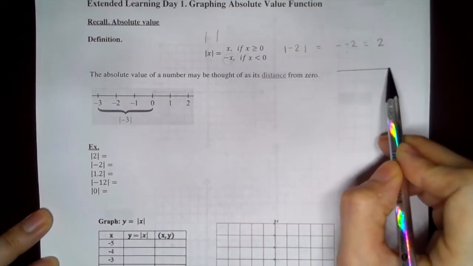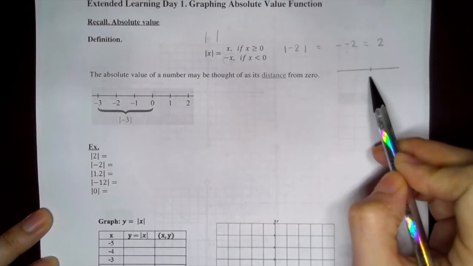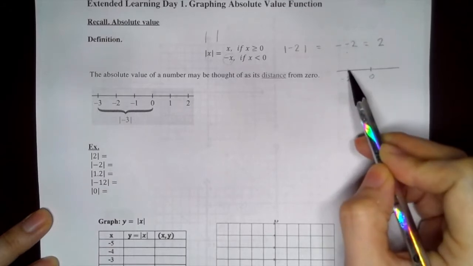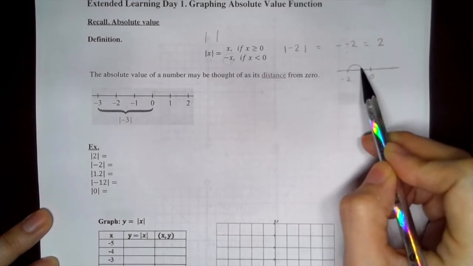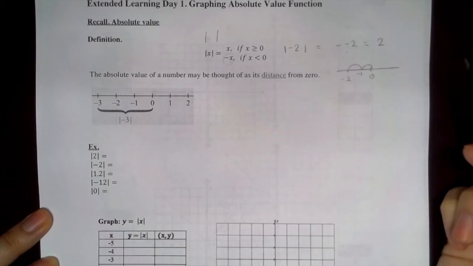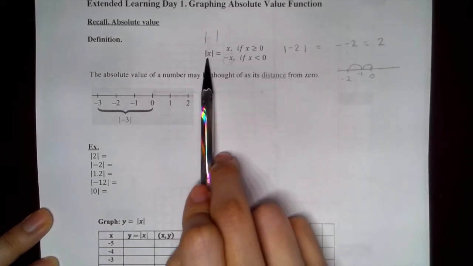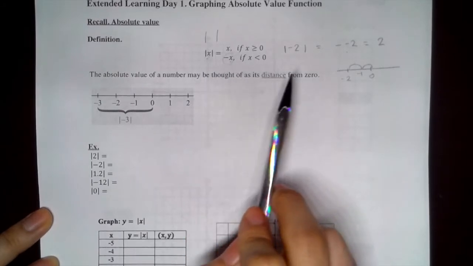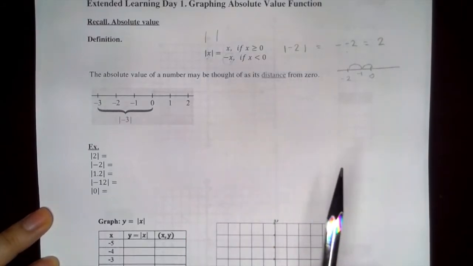It's 0 here, -2 here. The distance is 1, 2, right? Distance is 2. We don't say my distance is -2. So when you have any number inside absolute value, you can think that's the distance from 0, and then you get a positive value.